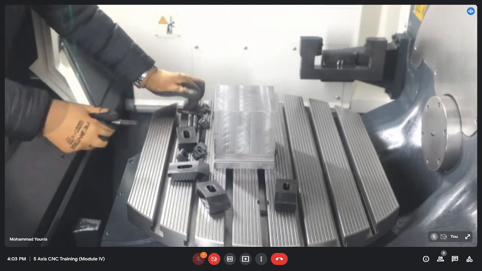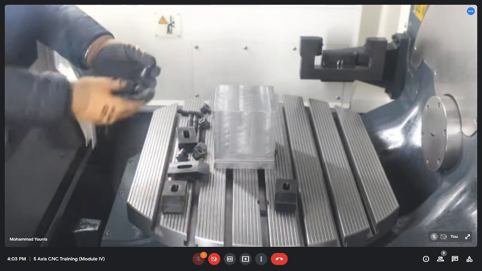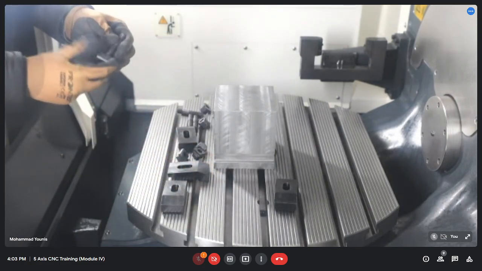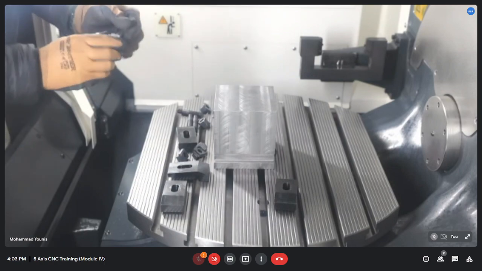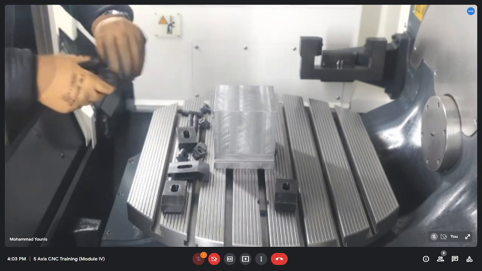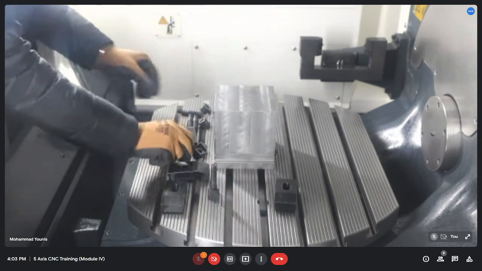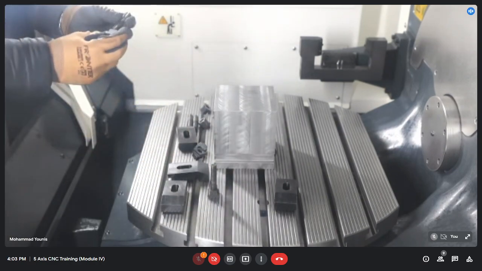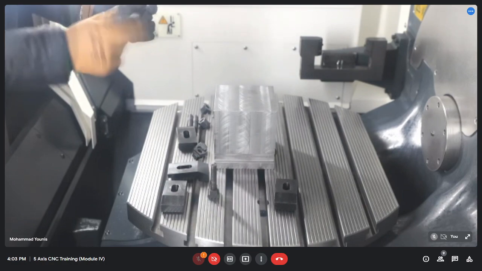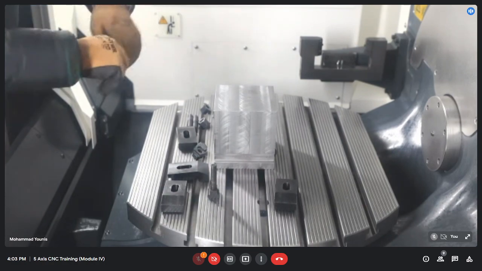So we are going to use nut and bolts here. So this is a T-shaped nut here. So we'll be using 4 clamps here.